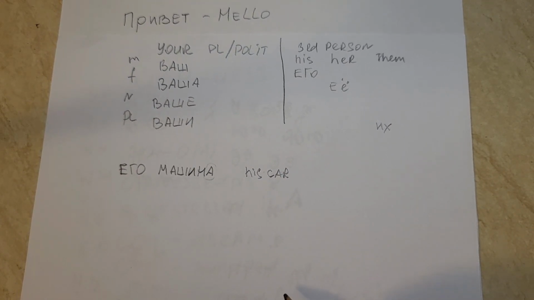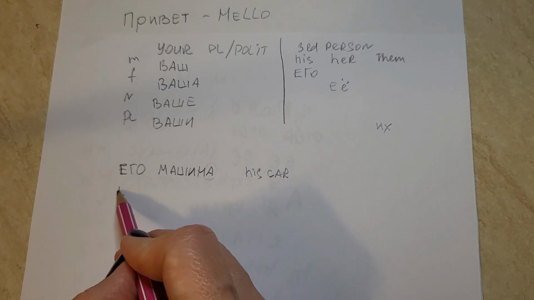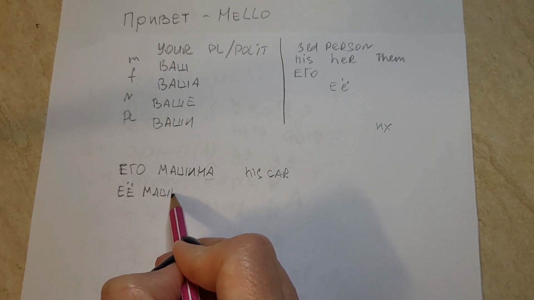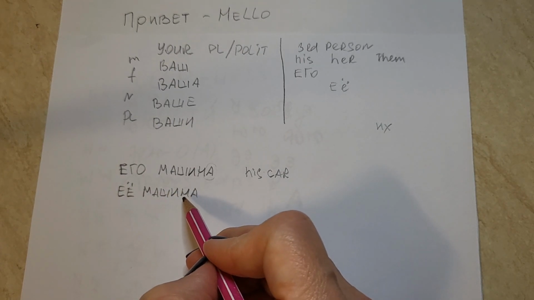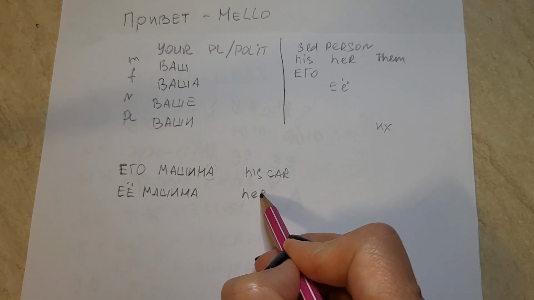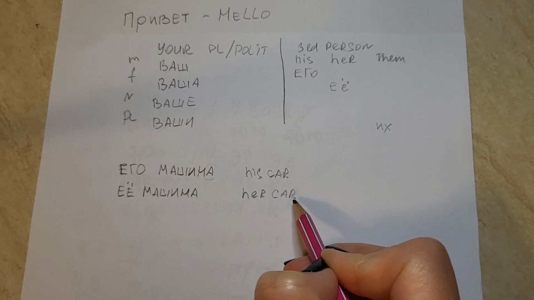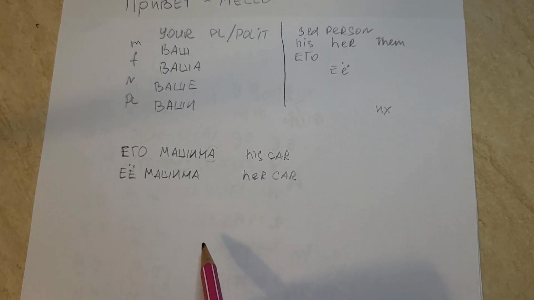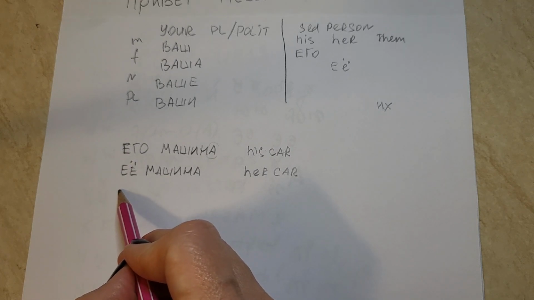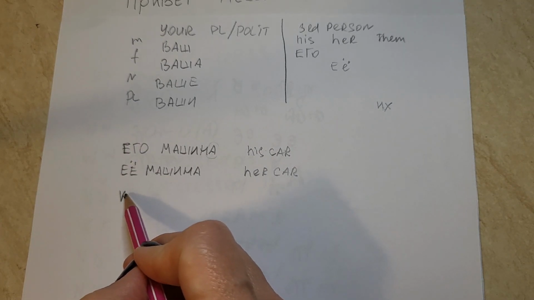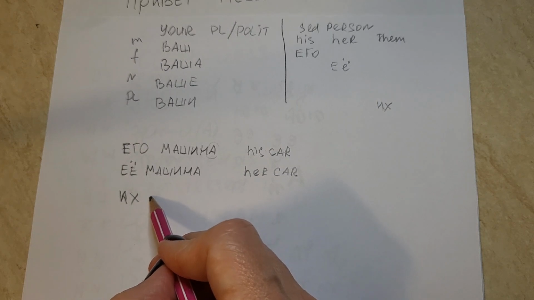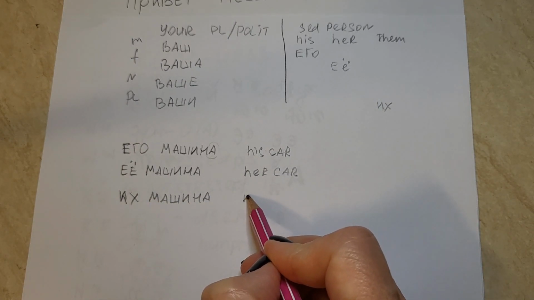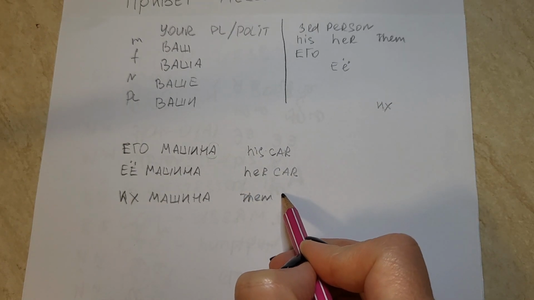For example, her car, ее машина, her car. So you see, we don't change. And for example, them car, их машина. Them car.